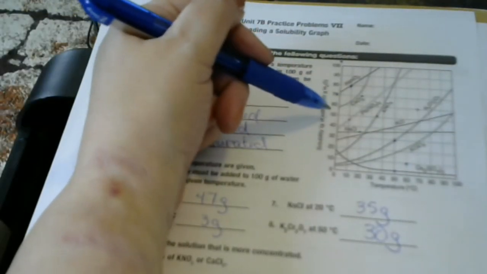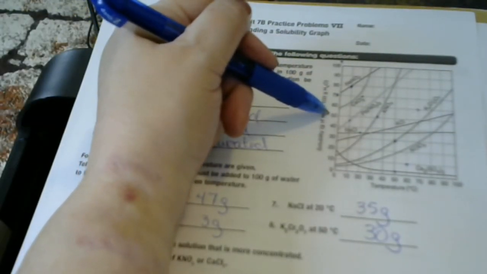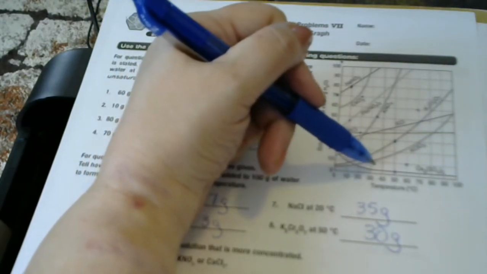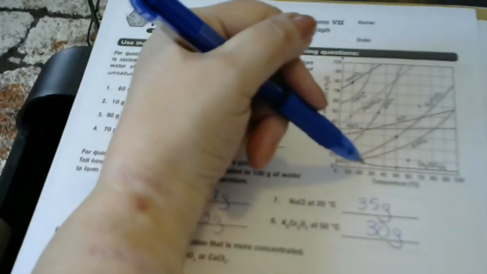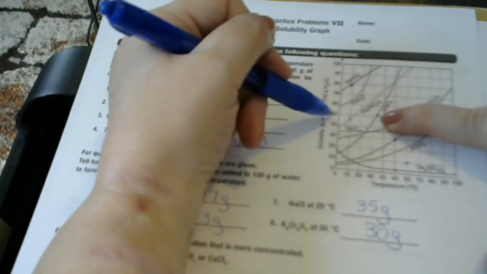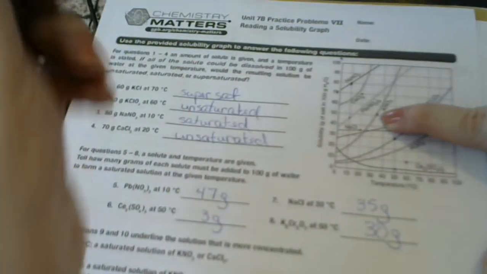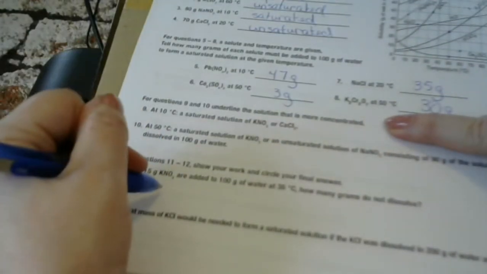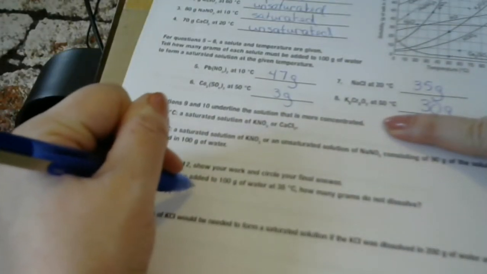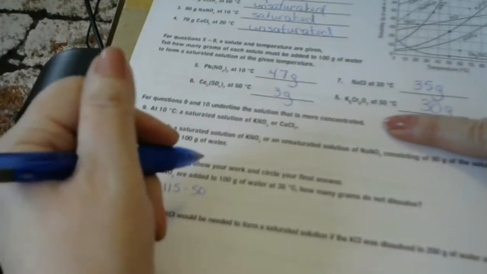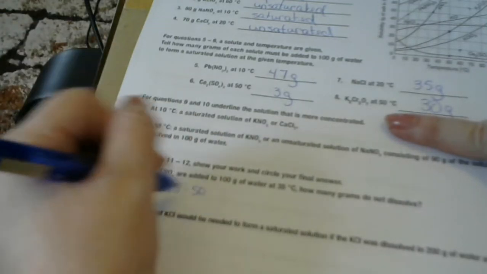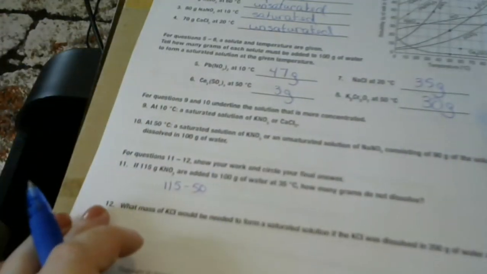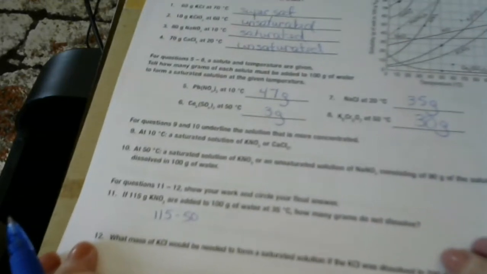A saturated solution is going to be 50 grams, and that's at 35. So 35 is right here, and 50 is your saturated amount. So you're going to take 115 minus 50. That's how many grams don't dissolve. It's whatever's over that amount.